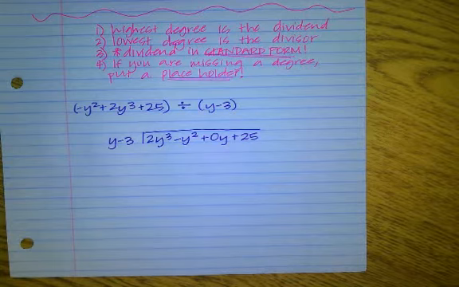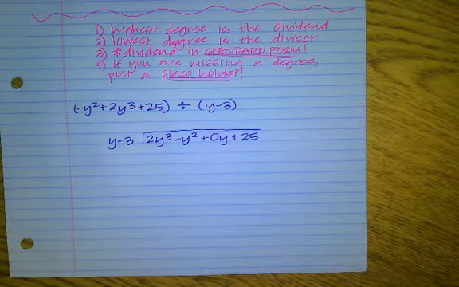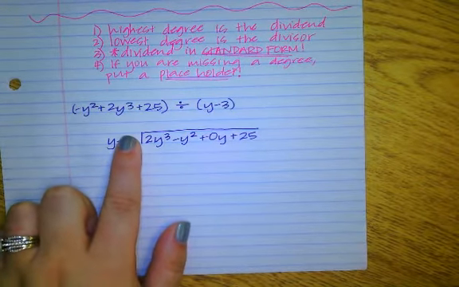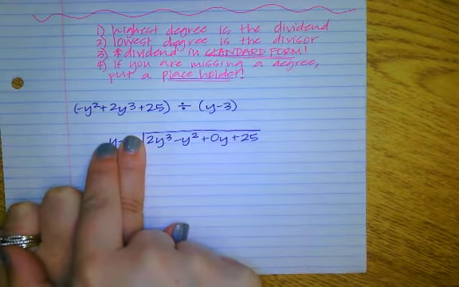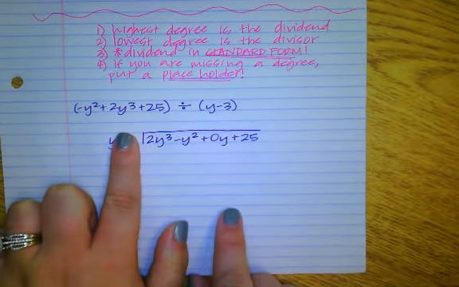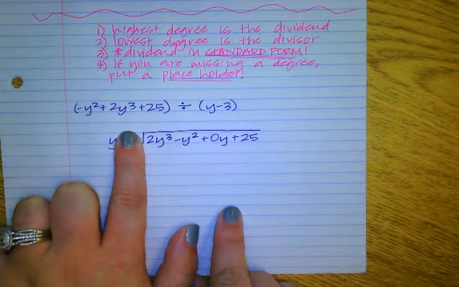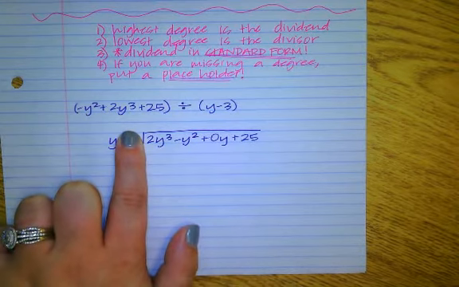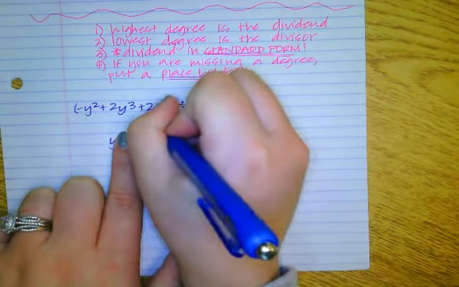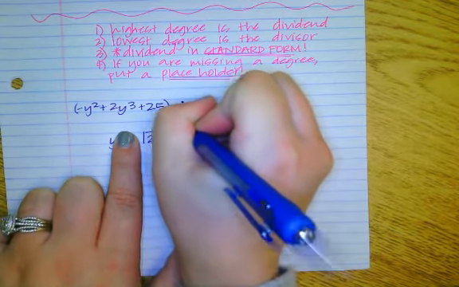Alright, so once you have it in standard form and you have all your placeholders and you've got it set up and ready to go, the first thing you want to do is figure out what can I multiply y by to get 2y cubed. You're completely ignoring this minus 3 for now. What would I multiply y by to get 2y cubed? 2y squared. Okay, so that's going up here.